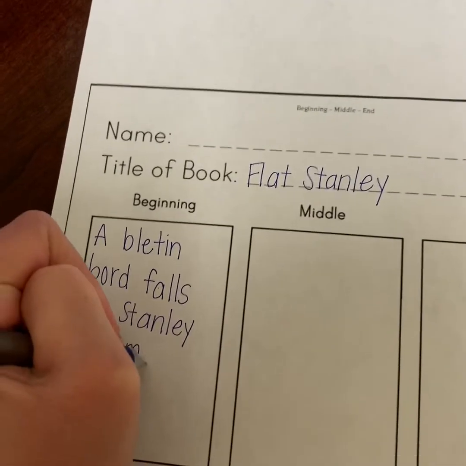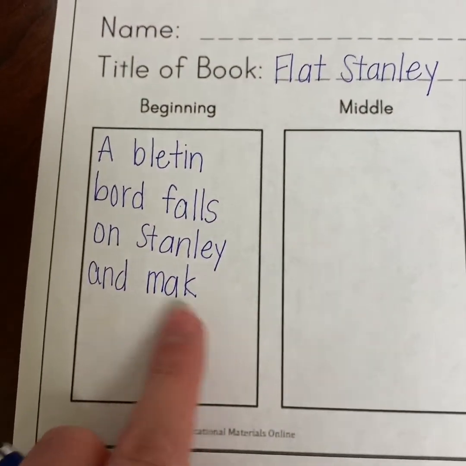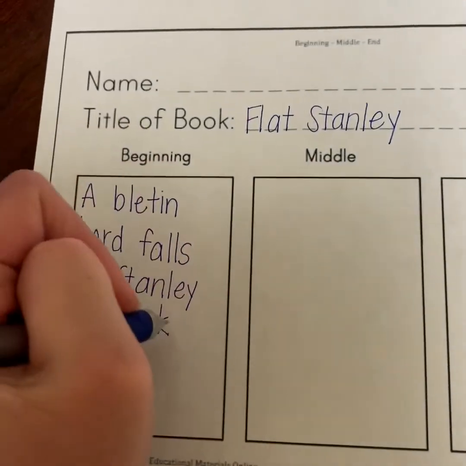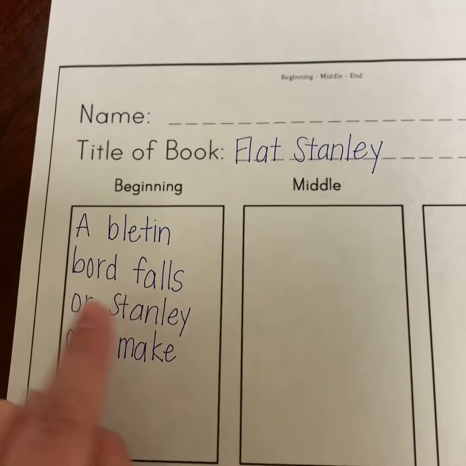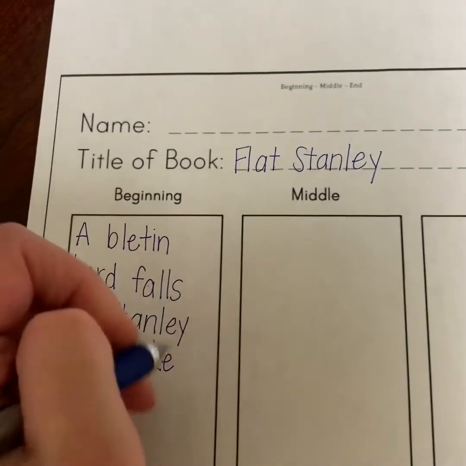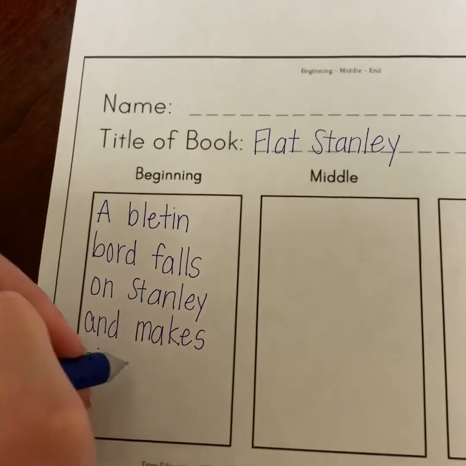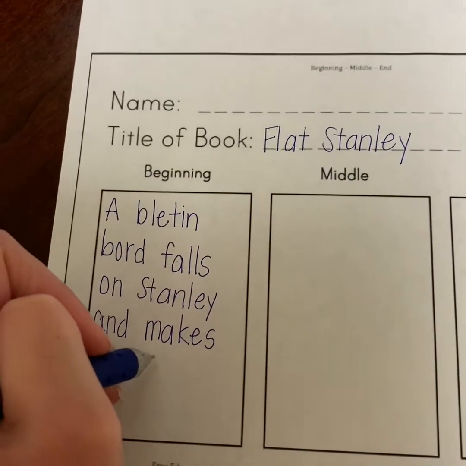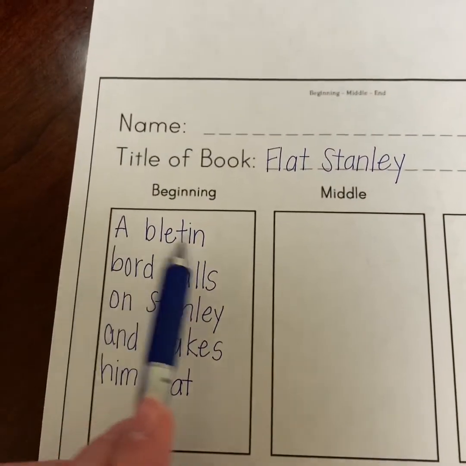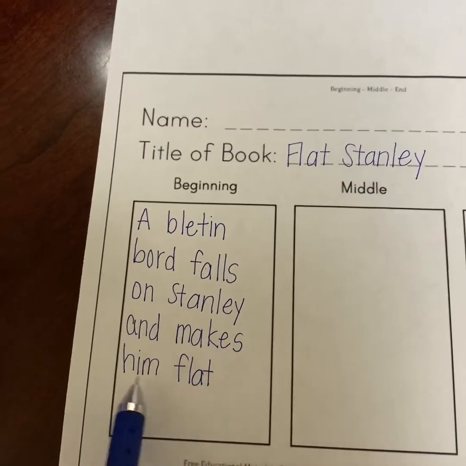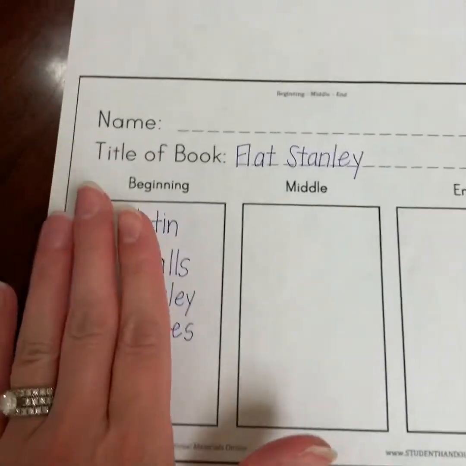A bulletin board falls on Stanley and makes. What does that say, boys and girls? That says ack, right? How do I make it say a? Very good. Got to add that super E. So a bulletin board falls on Stanley and makes, I got to add that S, makes him flat. Oh, do you hear that blend? Fl. And then at. At is a sight word. So a bulletin board falls on Stanley and makes him flat. Period. Very good. So I have my beginning, boys and girls.